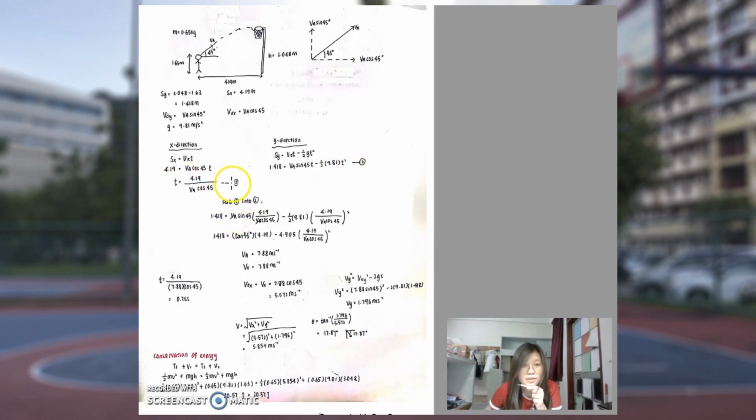We will be subbing equation 1 into equation 2. So it is 1.418 equals VA sin 45 multiplied by 4.19 over VA cos 45 minus 1 over 2 multiplied by 9.81 multiplied by 4.19 over VA cos 45 squared.